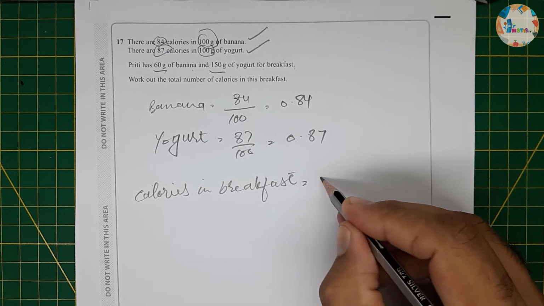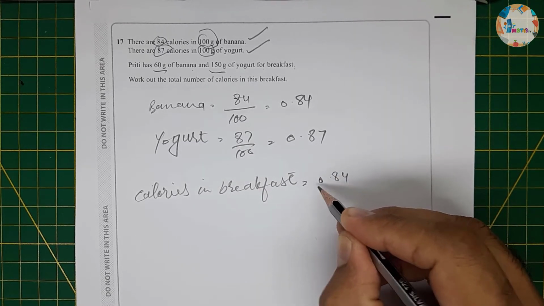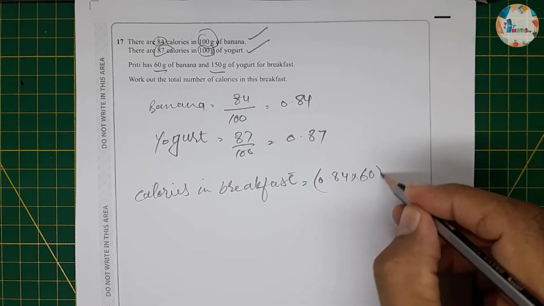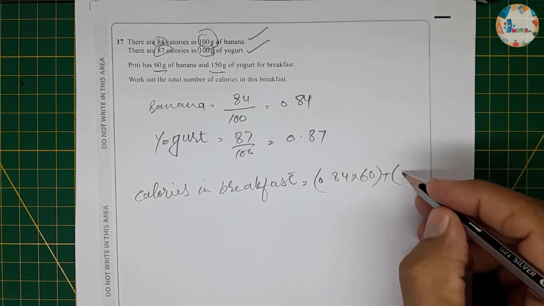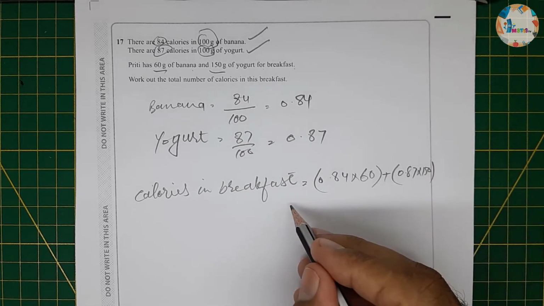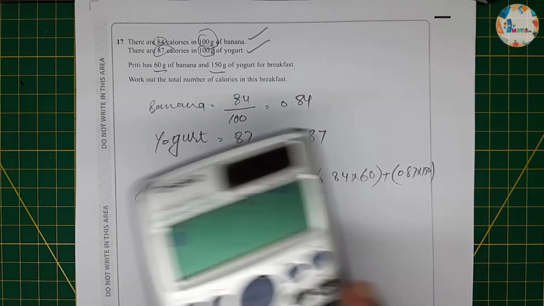Calories in breakfast will be equal to 0.84 multiplied by 60 plus 0.87 multiplied by 150, and we can calculate this.